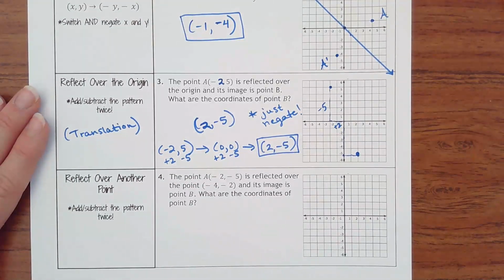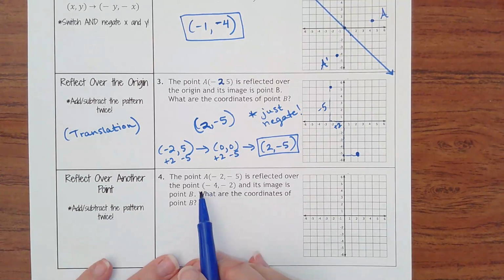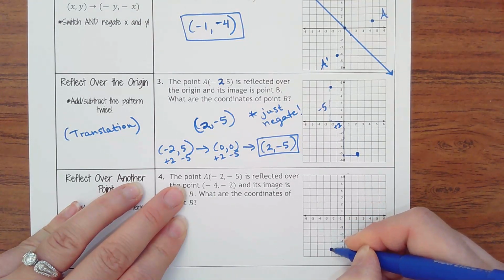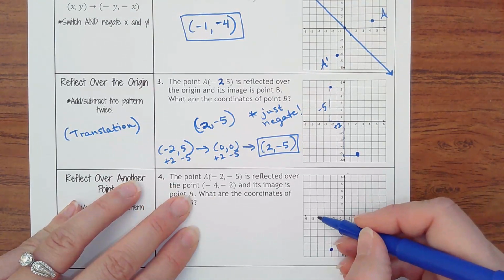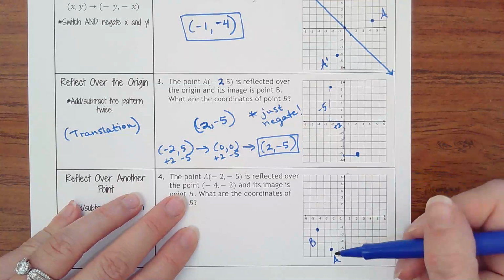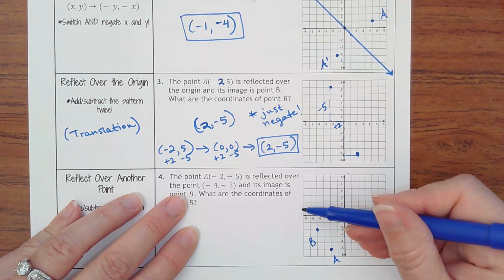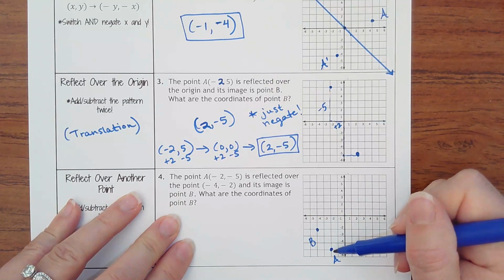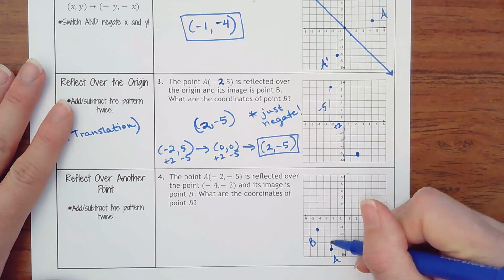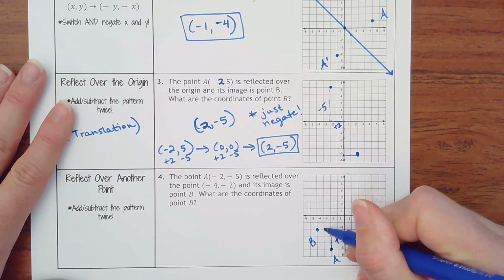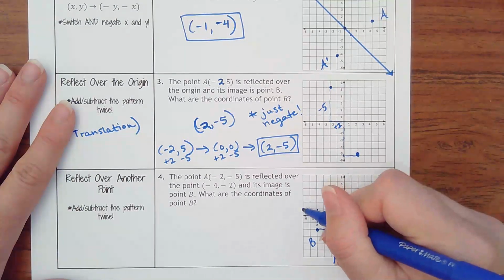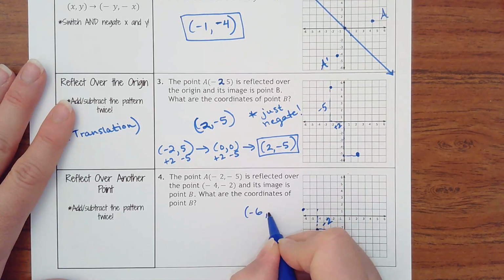And then the last one, oh, they fit, good. So we're reflecting over a different point. So A is at -2, -5, and then B is at -4, -2. So what they want us to do is take A and reflect it over B so that it's equidistant. So the only way to do this without a graph is to do the math. So yeah, you could do it on a graph. You could say, okay, I'm going to go up 3 and then back 2 and go up 3 and back 2. But again, you're not going to have a graph, but we should get -6, 1.